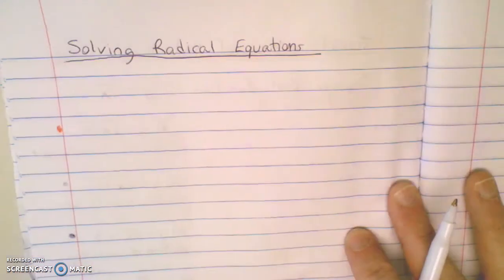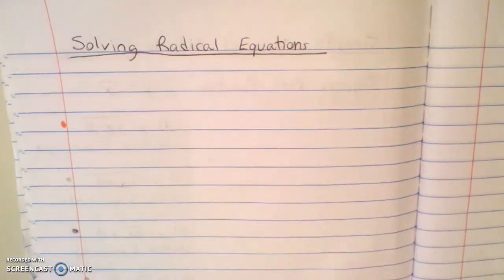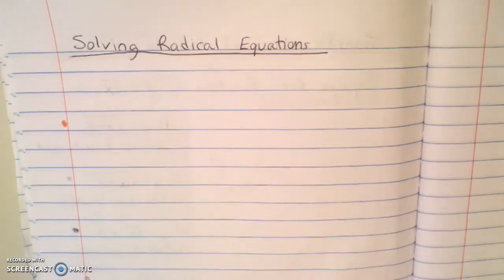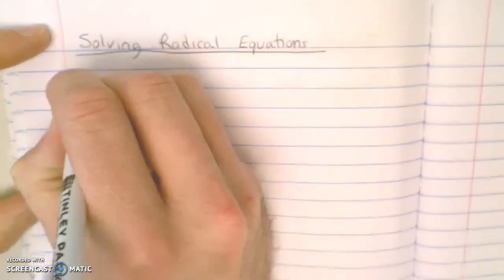So make sure you put today's date in the top right hand or left hand corner of your notes, wherever you have space. I'm just going to give you the steps to solve, and then give you some examples. So here's the steps to follow when solving.